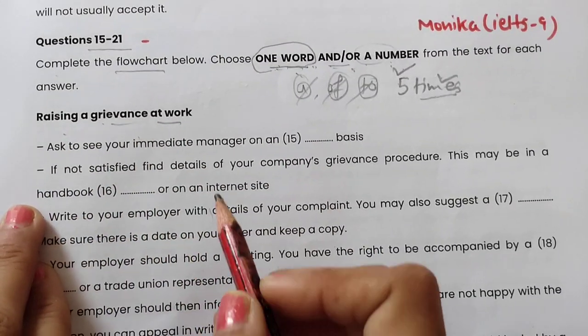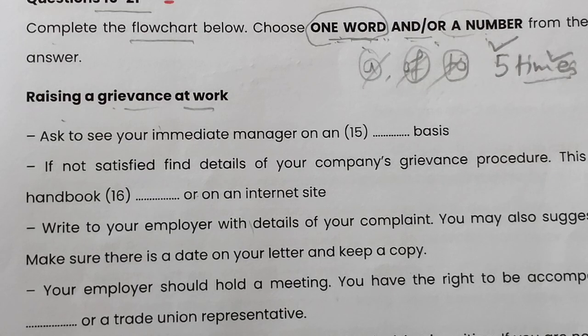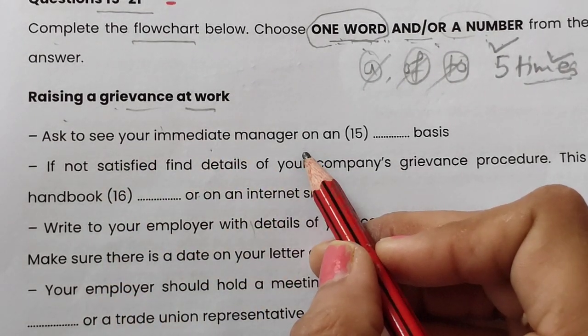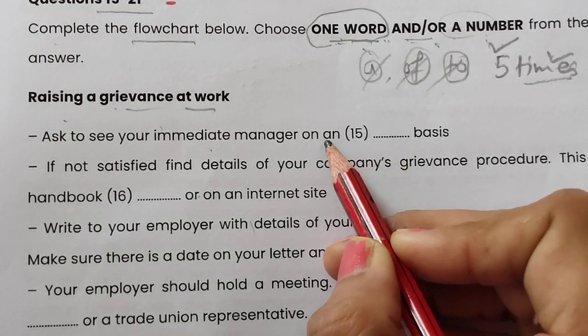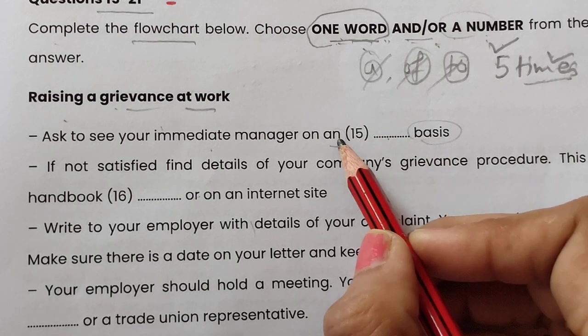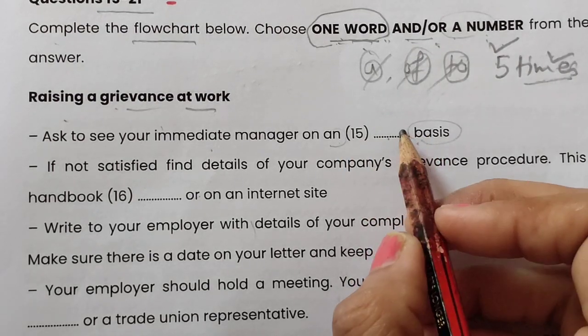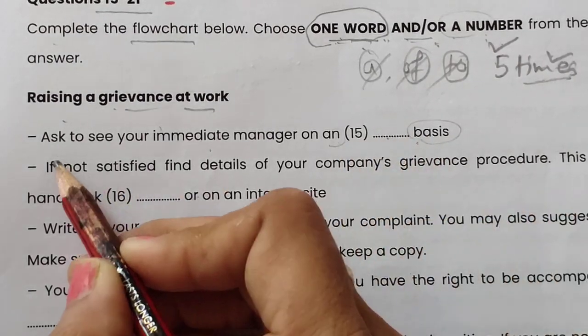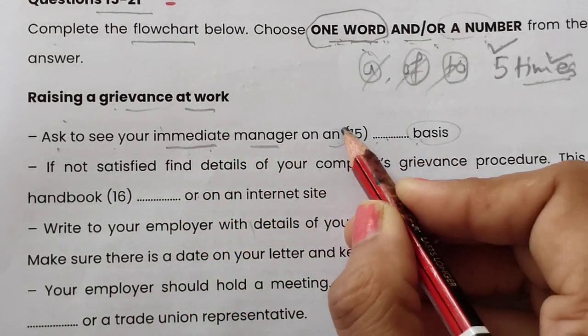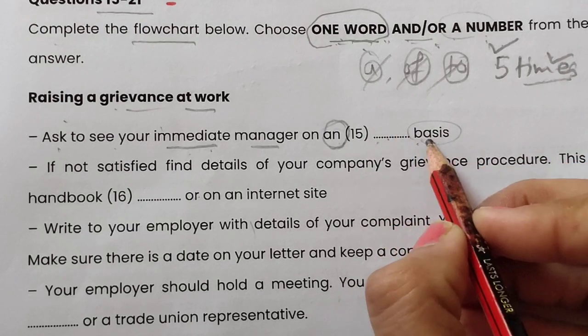Let's start how we will be doing it. So first we will read the question statement and underline the keyword, and this is the blank. Before the blank and after the blank are also important words in getting the right answer. Ask to see your immediate manager on an basis. An is my important word, basis.